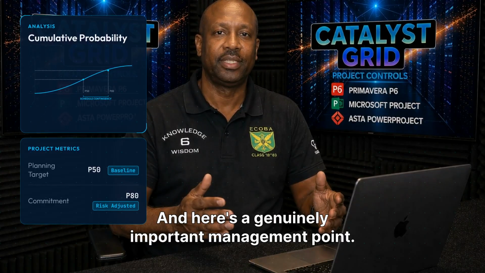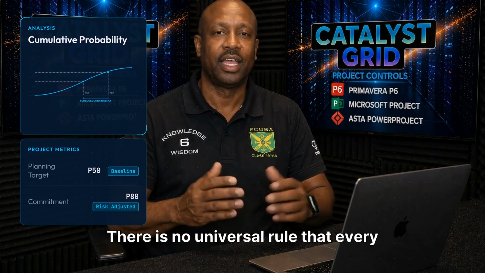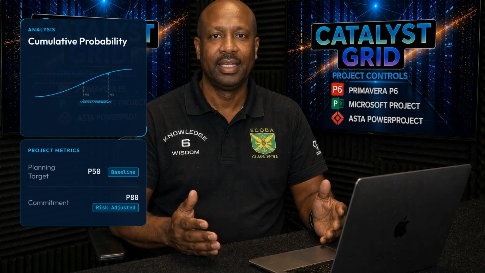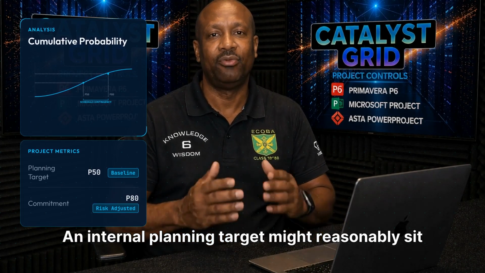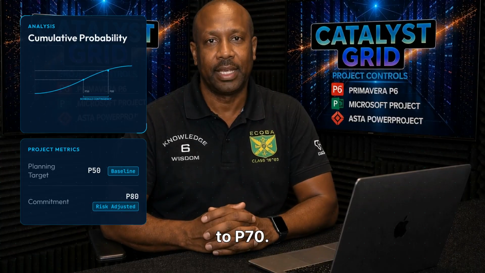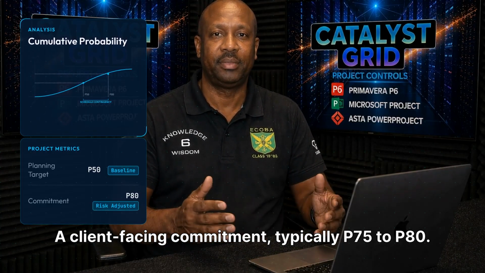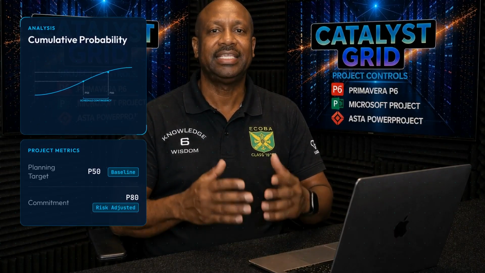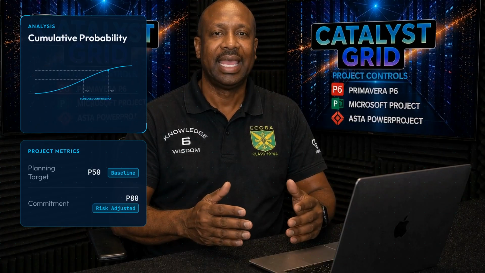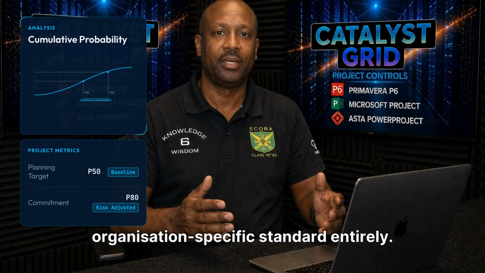And here's a genuinely important management point. There is no universal rule that every project must commit at P80. An internal planning target might reasonably sit at P50, a working control date somewhere around P60 to P70, a client-facing commitment, typically P75 to P80, a board or financing commitment, often P80 to P90, and highly regulated completions may follow an organization-specific standard entirely.